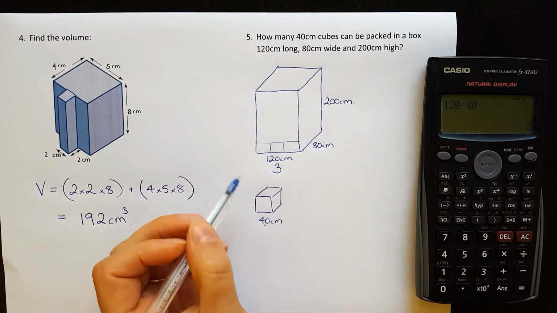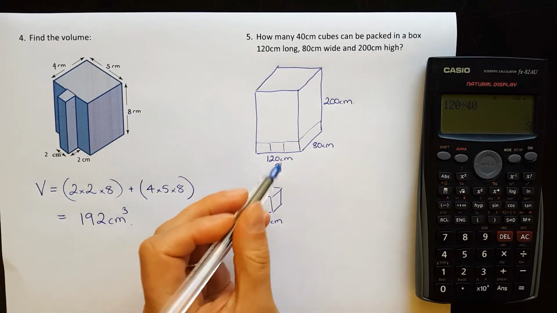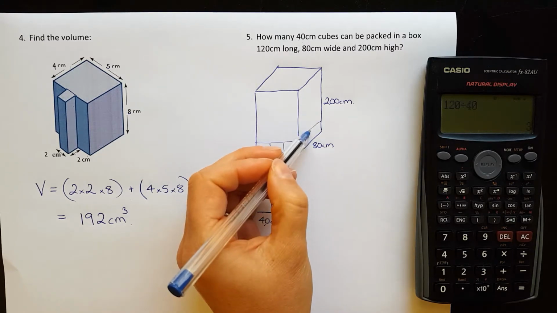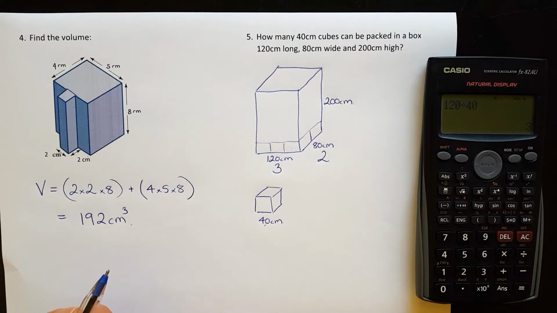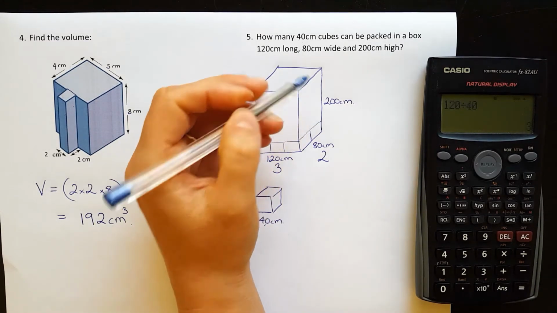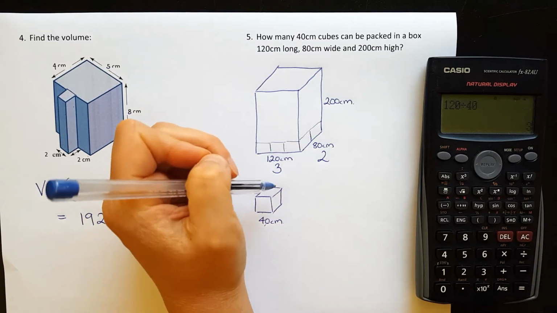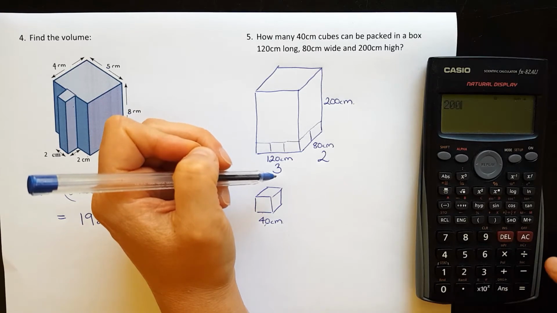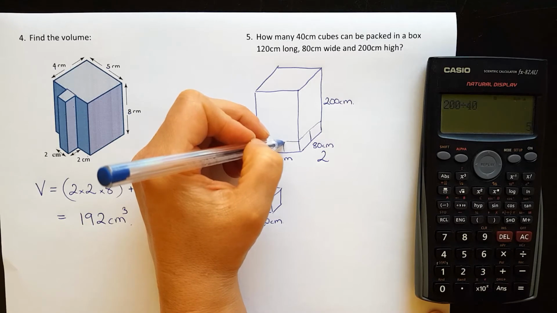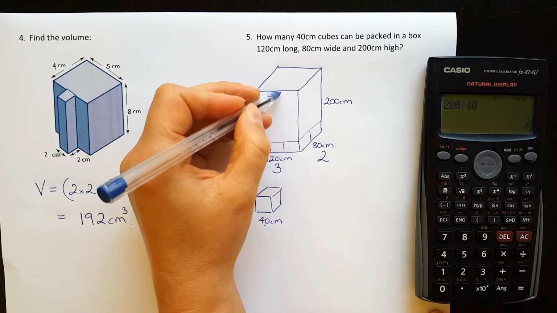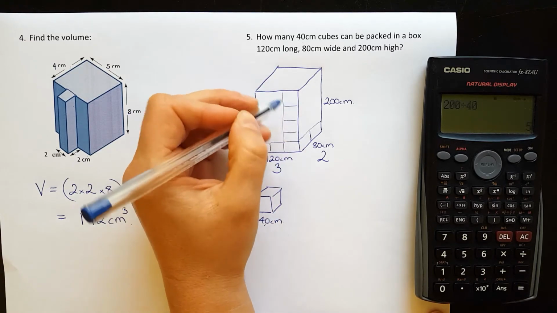Going backwards, I have 80 centimeters. Okay, if I divide that by 40, that means I can fit 2 cubes deep. Then going up, I have 200 centimeters. 200 divided by 40 is 5. You can do all of this on your calculator. So 5. So that means I have 5. These are going to be 5 rows high. 1, 2, 3, 4, 5.